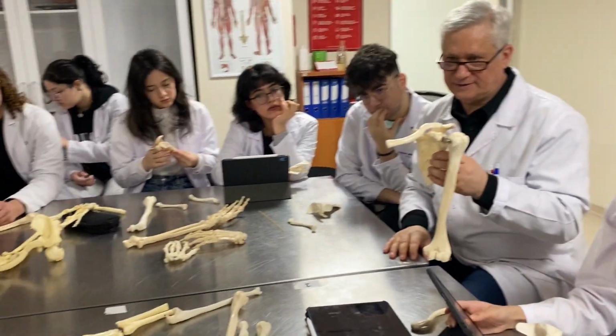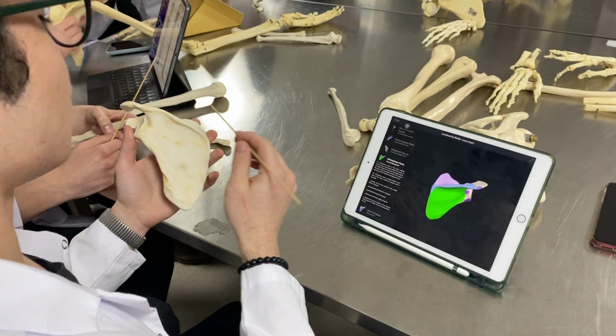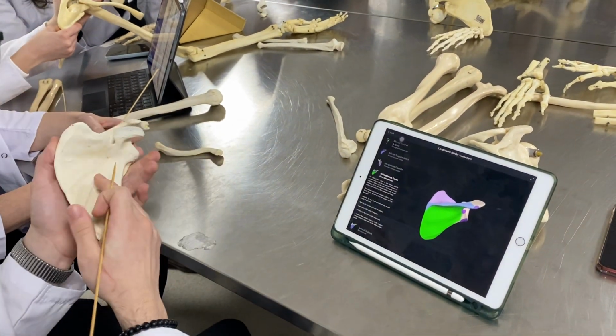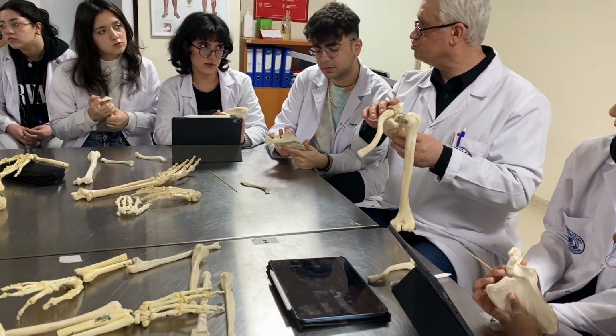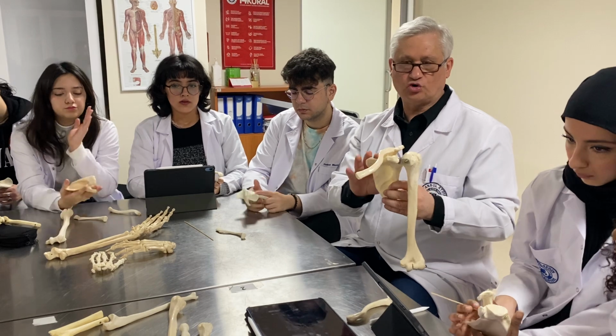Then I can continue with landmarks. We have two surfaces. This is the costal surface and this is the dorsal surface. So let's look at the dorsal surface now.